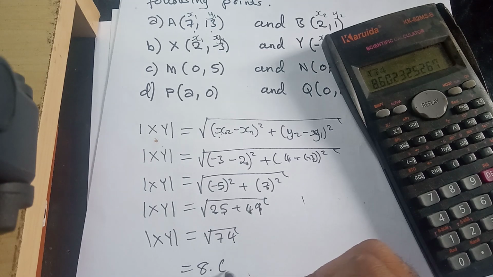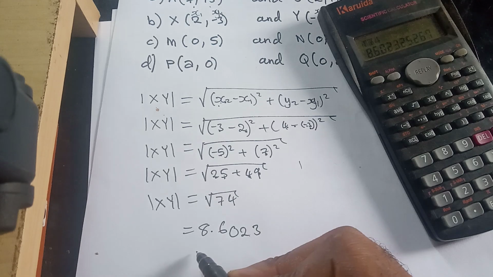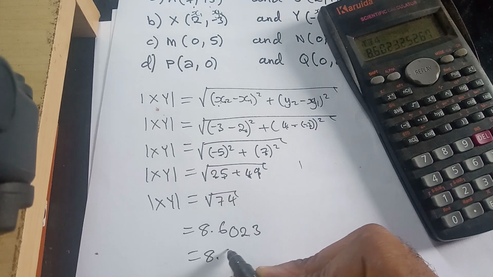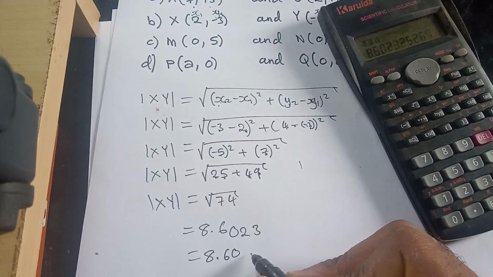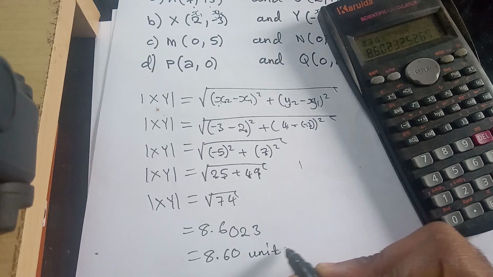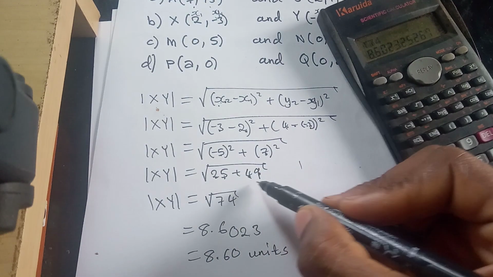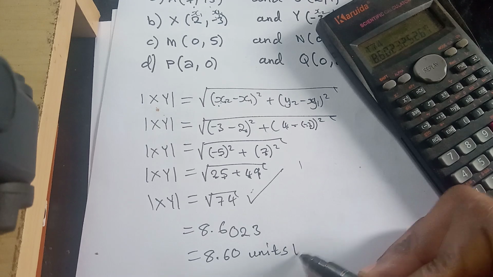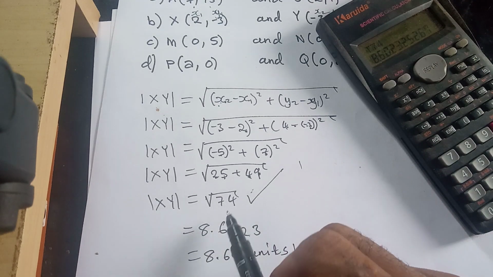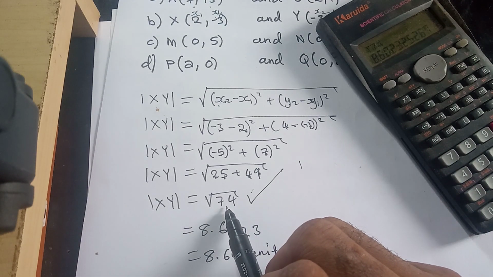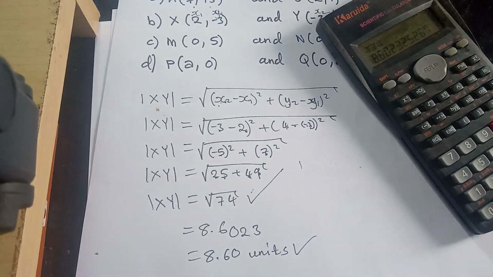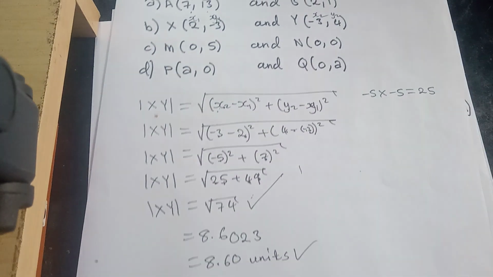This is 8.6023, and then when you round it off, you have 8.60 units. So you can either end here or here. If a number is not a perfect square number, you can leave it like that. There is no problem at all.